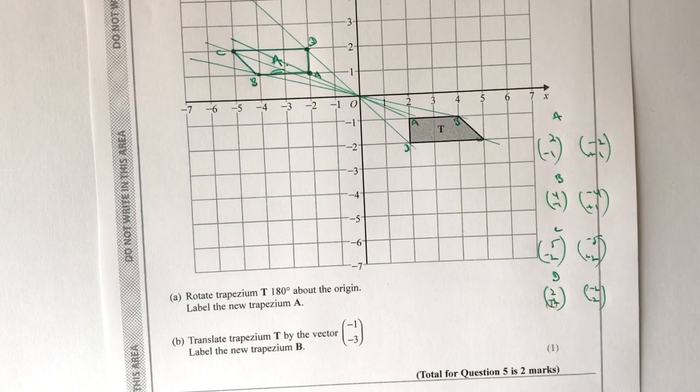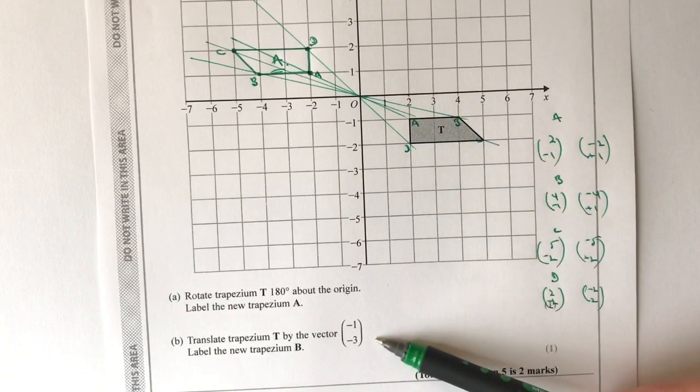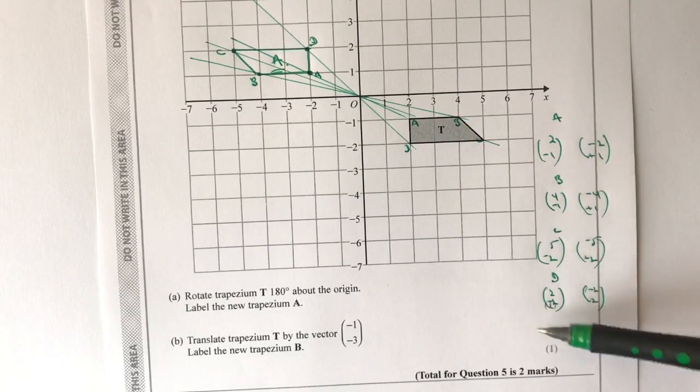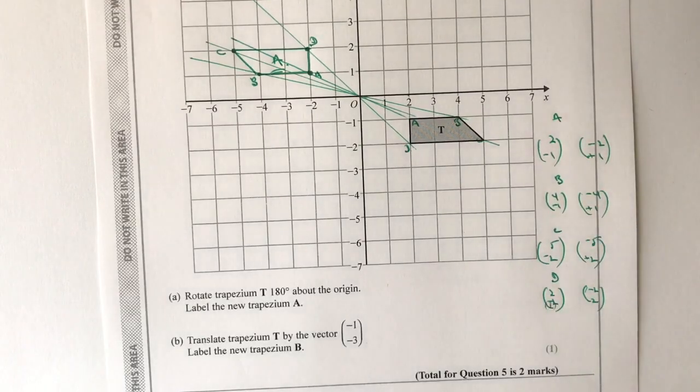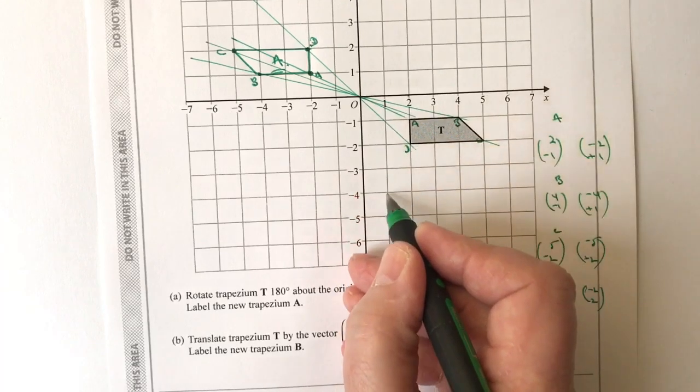And then it says translate trapezium T, which is this one here, by the vector -1, -3. So exactly as we did with these vectors here, we're going to take each of the points of trapezium T and then we're going to translate them. Let's look at A. I'm going to go -1, -3.